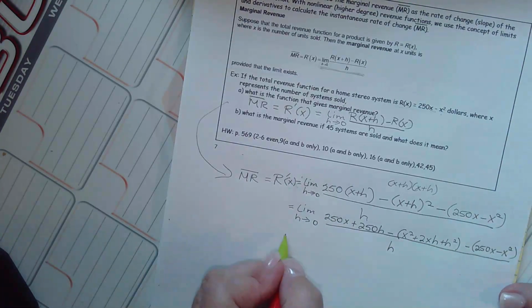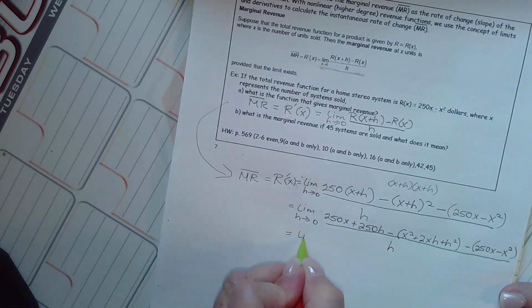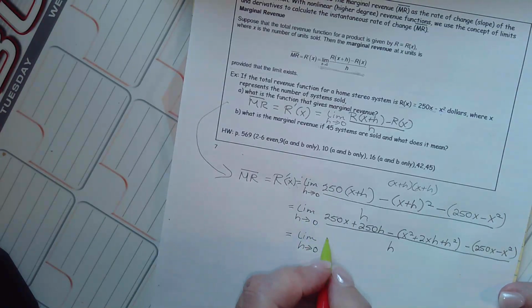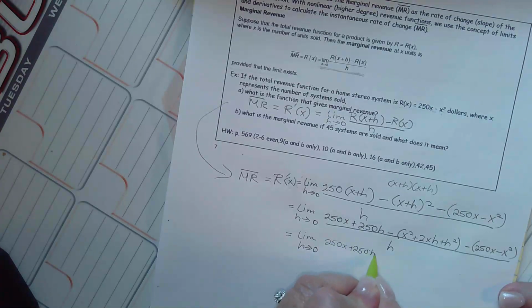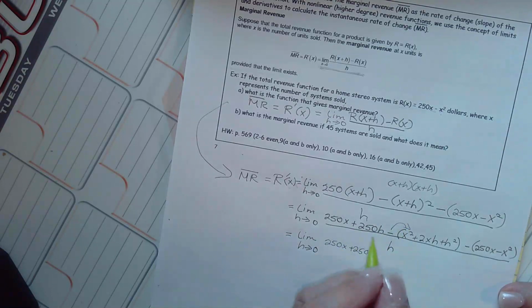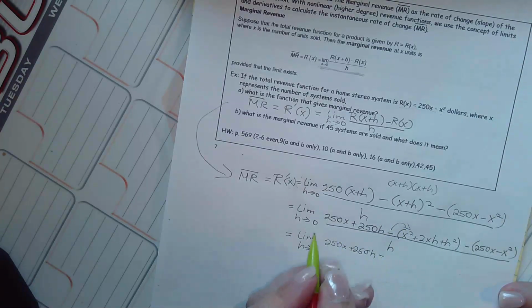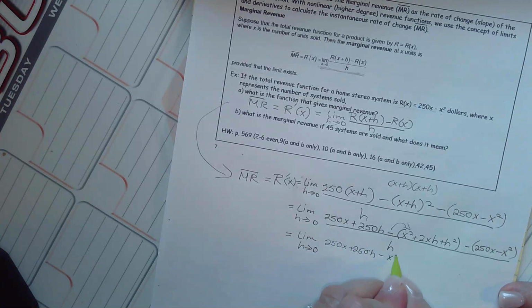Please take your time on it. So that's the limit as h approaches 0 of 250x plus 250h, distribute in, minus x squared minus 2xh minus h squared.